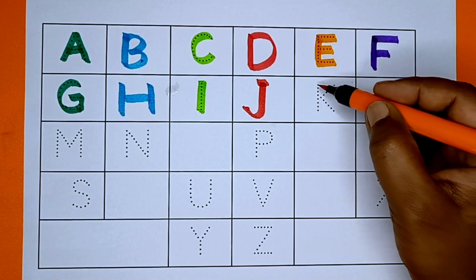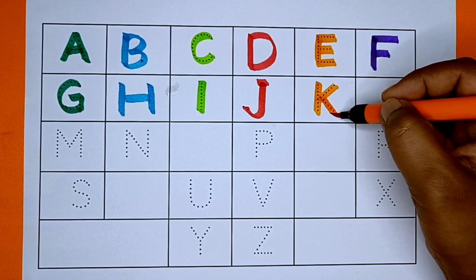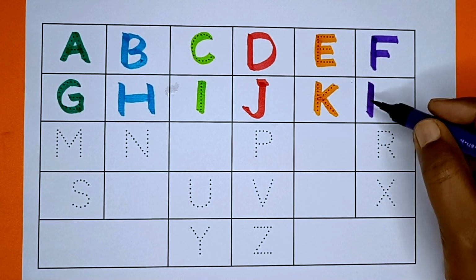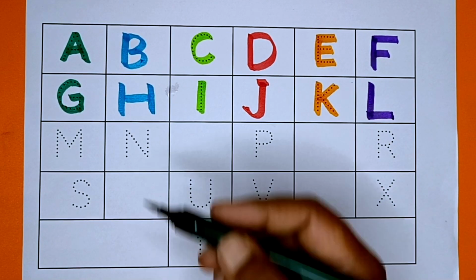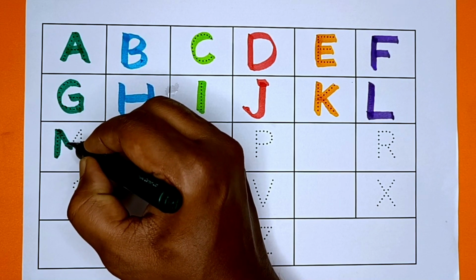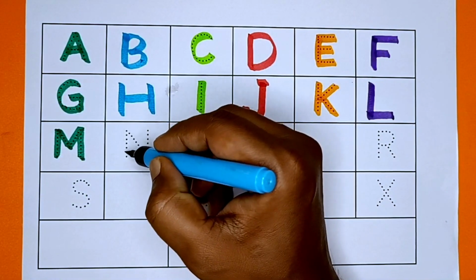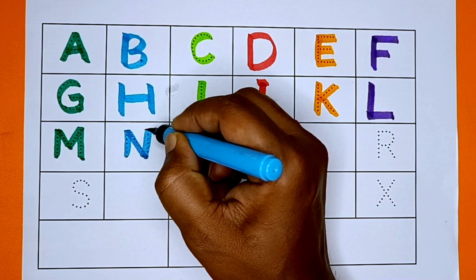Orange color: K for kite. Purple color: L for lemon. Dark green color: M for monkey. Sky blue color: N for nose.